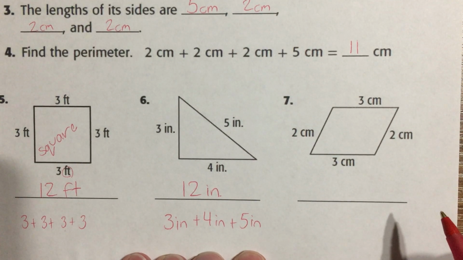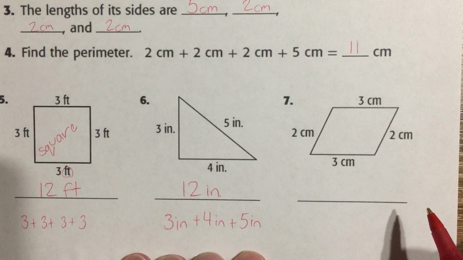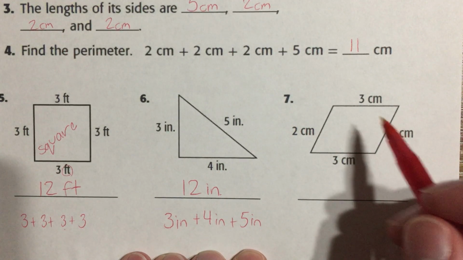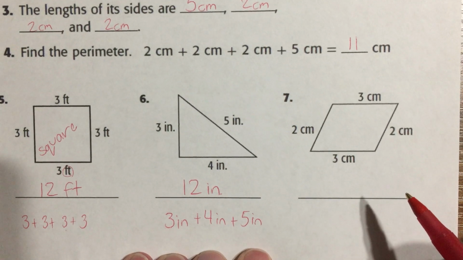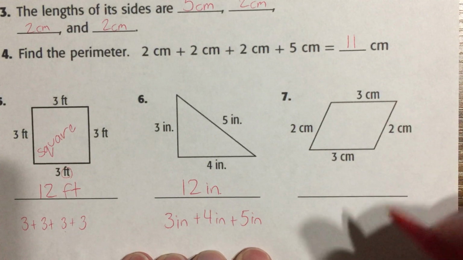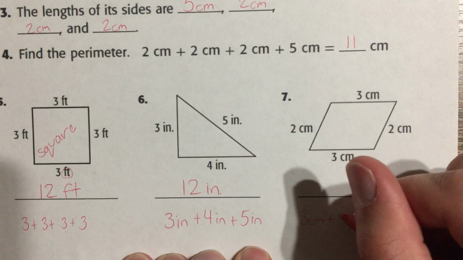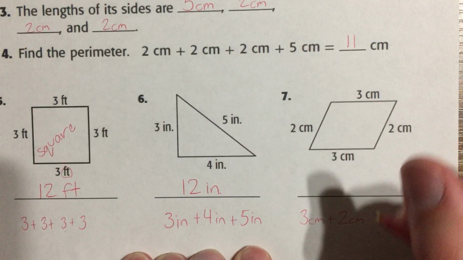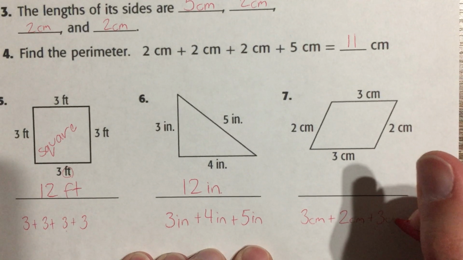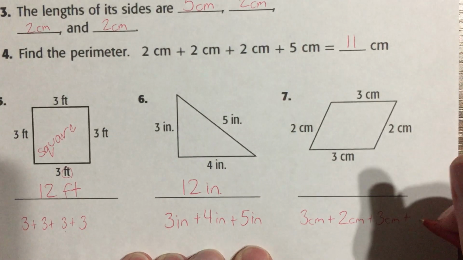And last one, we have 4 sides. Okay. This could be one of a couple different shapes. We're not going to talk about it quite yet, though. It's got a fancy name to it. But we do know it has 4 sides, so it is a quadrilateral. And its side lengths are 3 centimeters, 2 centimeters, 3 centimeters, and 2 centimeters.